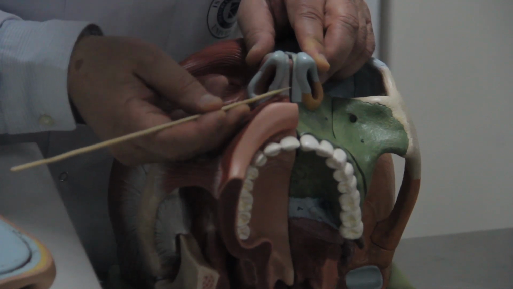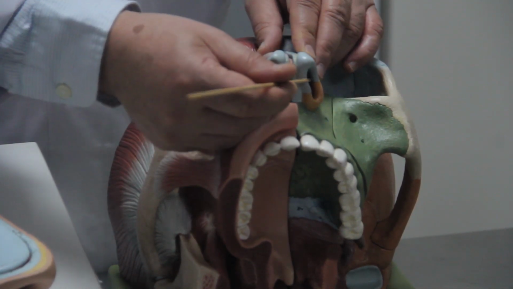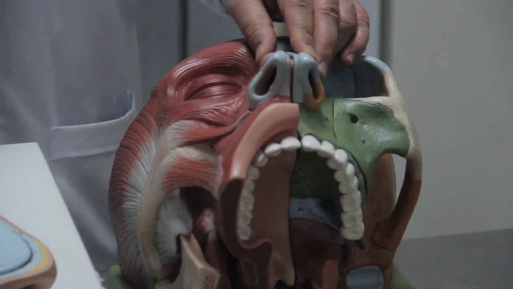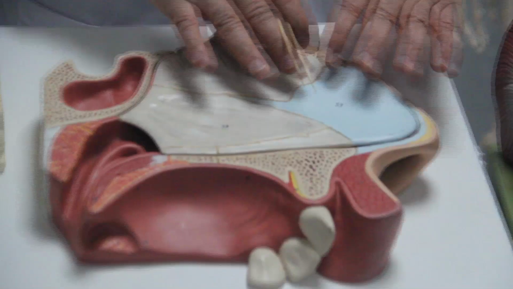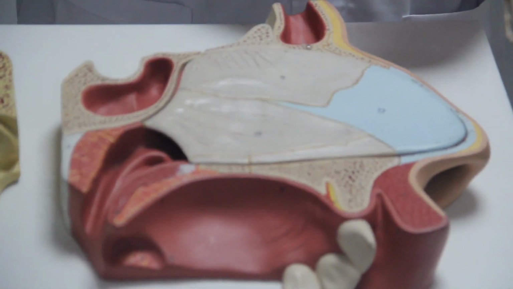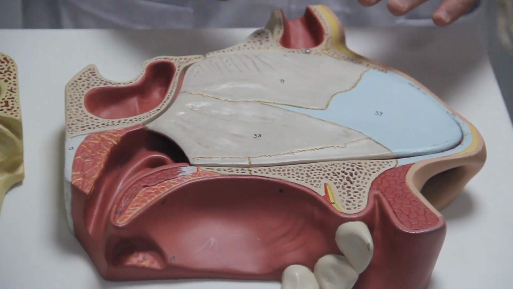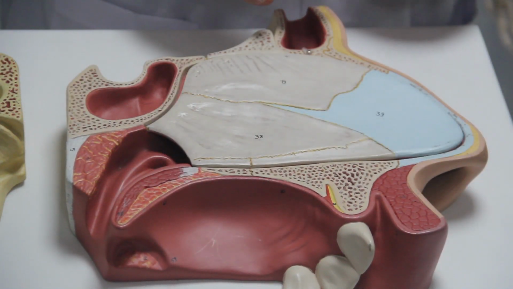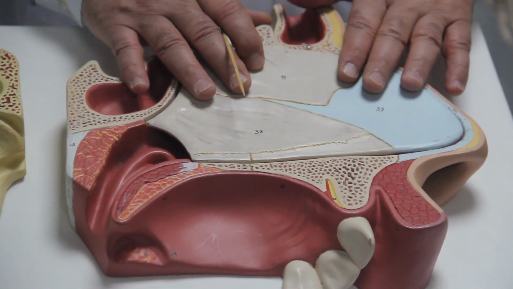So the septum, as you can see here, divides the nasal cavity into two halves, one on the right and one on the left. All right. So let's look at it in this model here. This is the nasal septum, and this is a section, or sagittal section, that went through the mid part of the nose, and we see the nasal septum here.